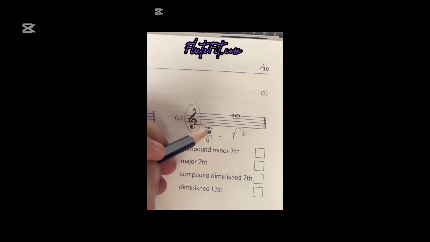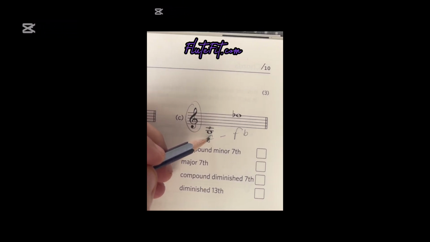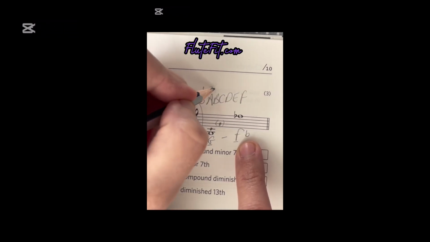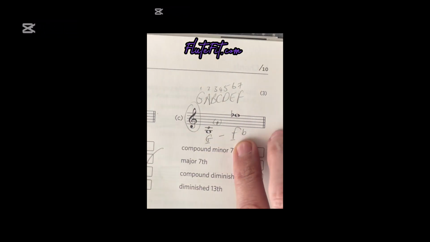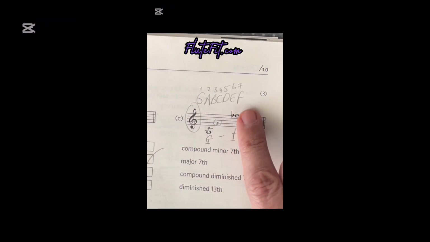Forget about the interval of the compound at the moment and that it's over the octave. Let's just count up what this would normally be, okay? So if we had a G here, let's say, it would be G to F flat. G, A, B, C, D, E, F. 1, 2, 3, 4, 5, 6, 7. So it's a 7th, okay? And G major should have an F sharp. So F sharp would be the major 7th.